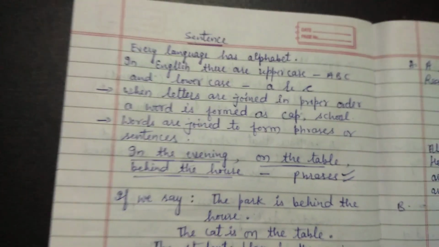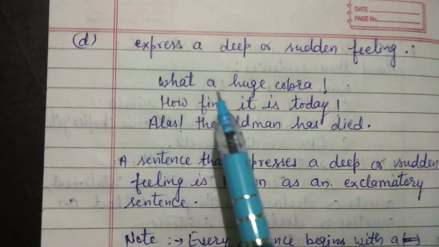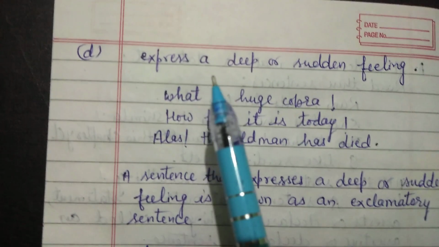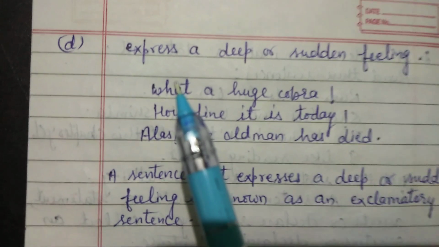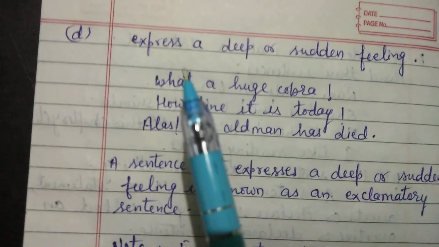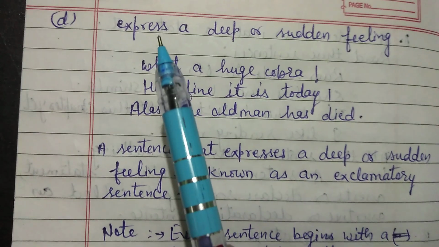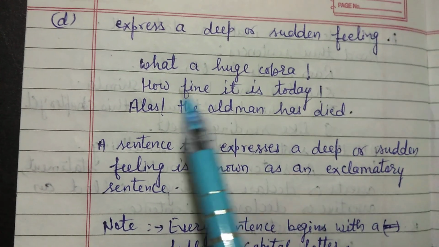We must keep in mind that an imperative sentence always begins with a verb. Do's and don'ts can be explained through imperative sentences.